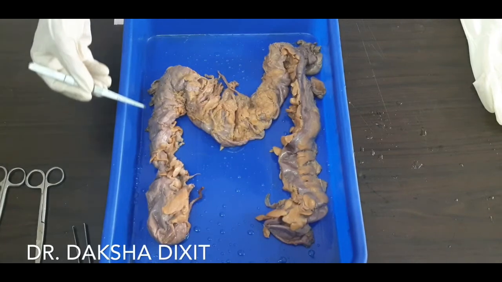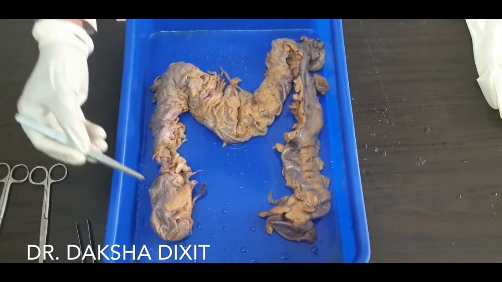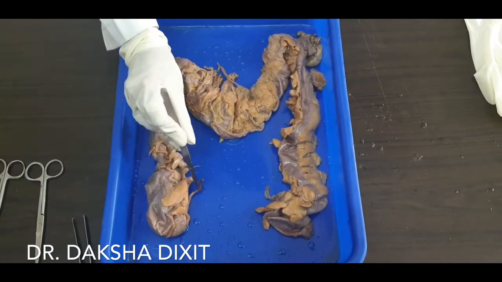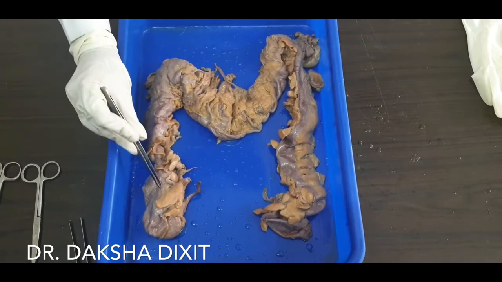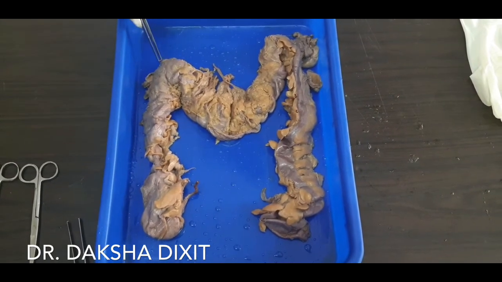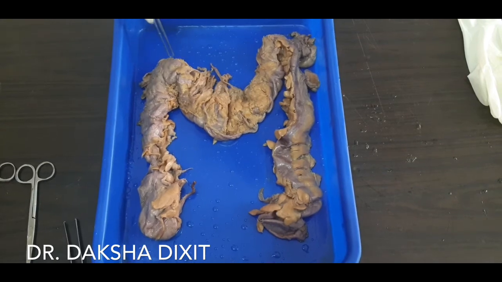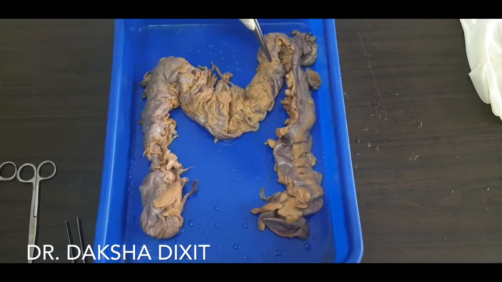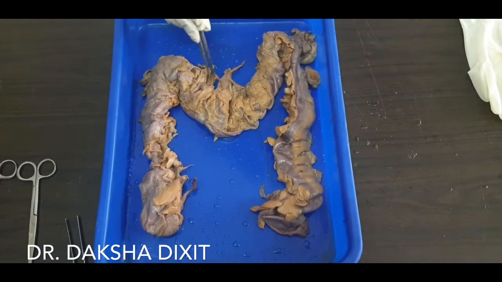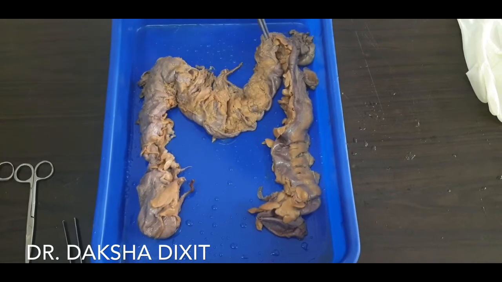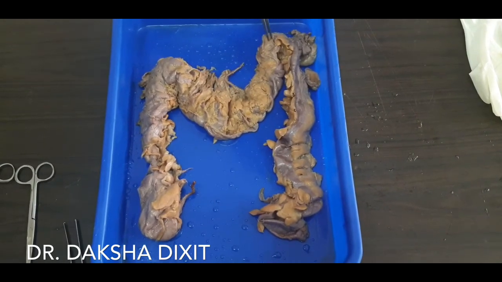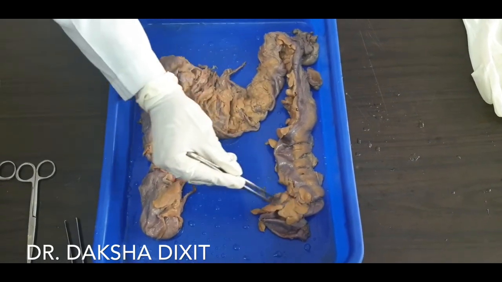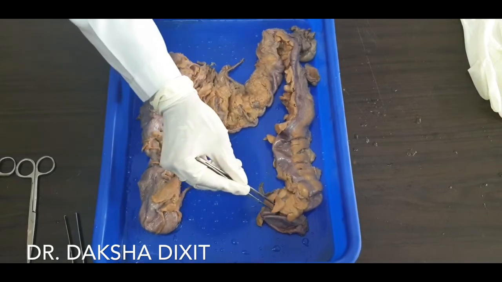Now what we see here is the specimen of the large intestine. We start from here and see the first part, which is the cecum and the vermiform appendix. Next we see the ascending colon, the right colic flexure or the hepatic flexure, the transverse colon along with attachment of the transverse mesocolon, the left colic flexure or the splenic flexure, the descending colon and the sigmoid colon.